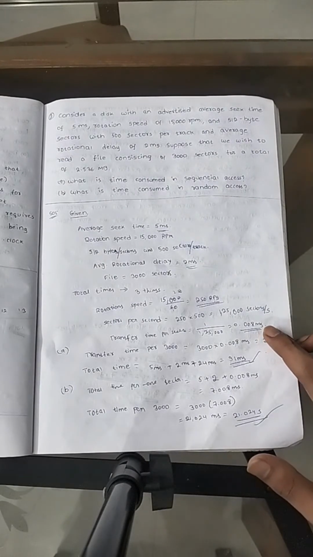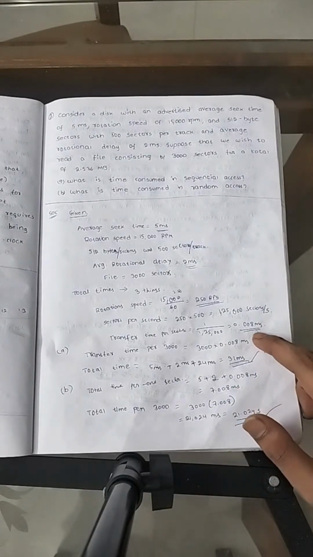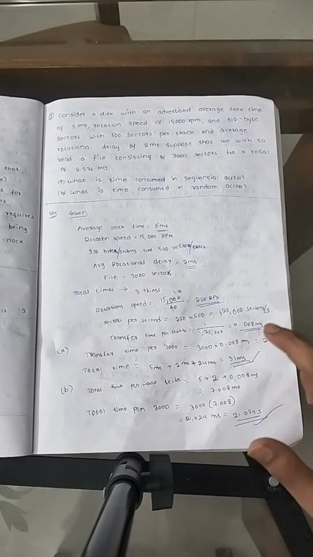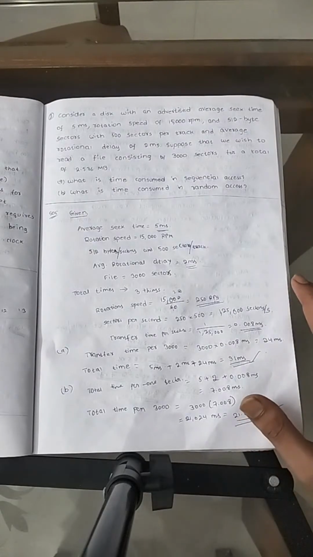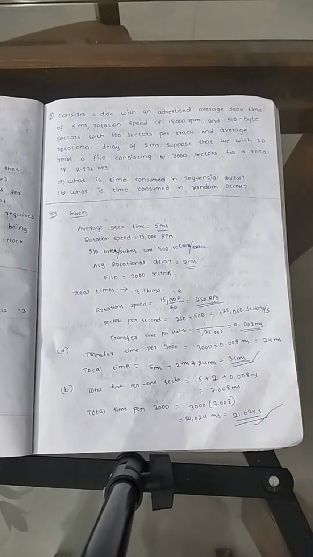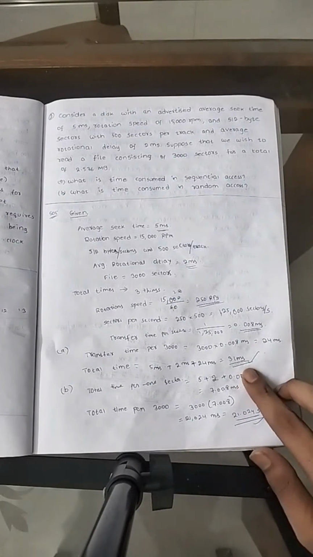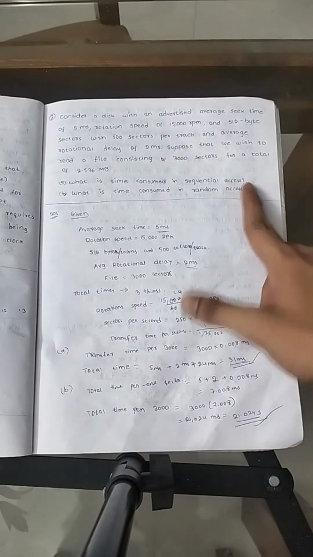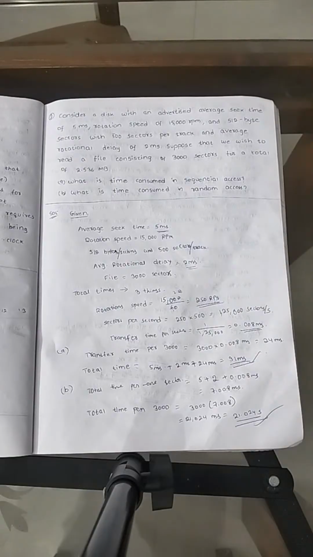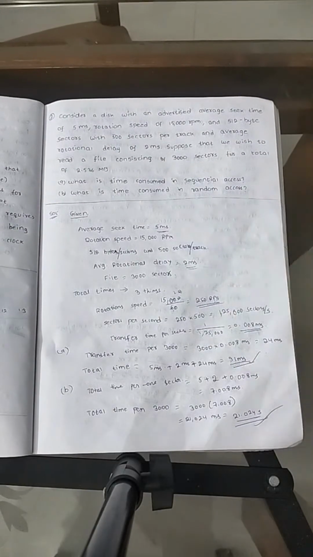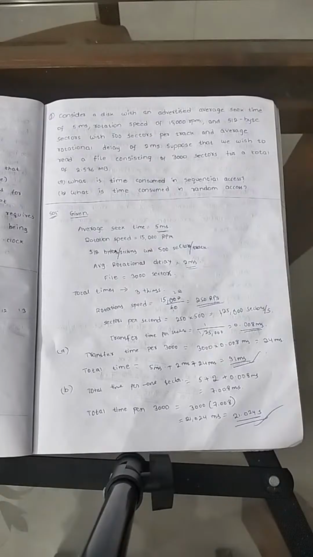Once you know the transfer time per one sector is 0.008 milliseconds, what will be the transfer time for 3000 sectors? It will be 3000 into 0.008. If you multiply that, you will get 24 milliseconds. So if it is sequential, we can directly multiply it with 3000. If it is random, first we have to find the total time for one sector.